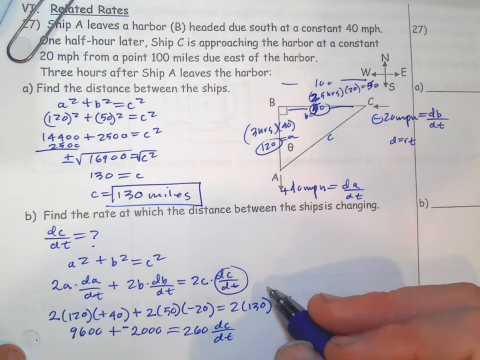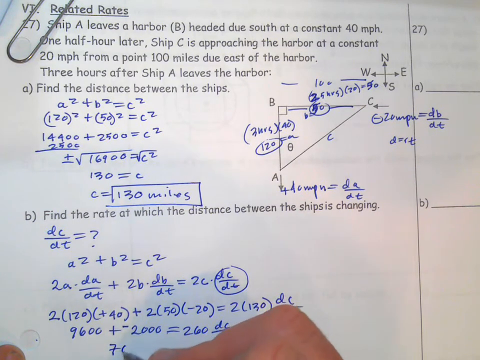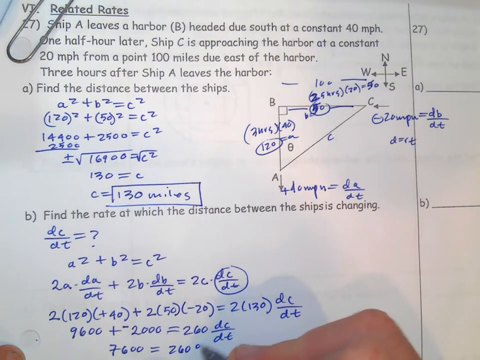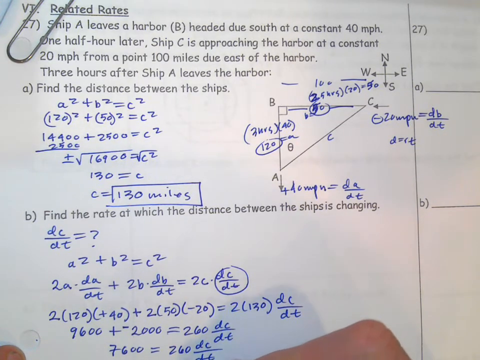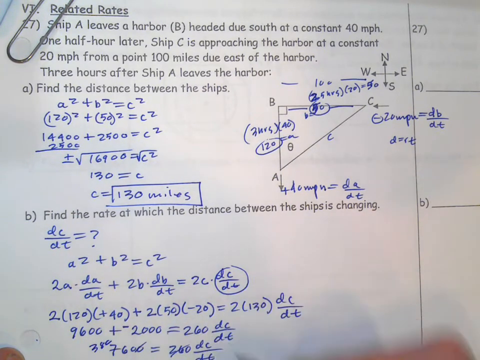Let's make sure we did all this right. That's good. So 7,600 divided by 260. Take a 10 out. We can divide in half, 13 over 380. So dC/dt equals positive 380 over 13 miles per hour.